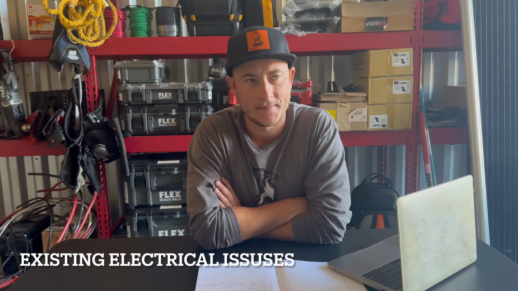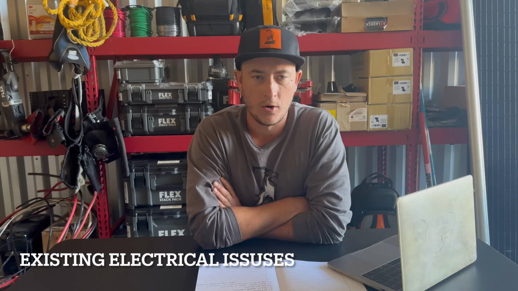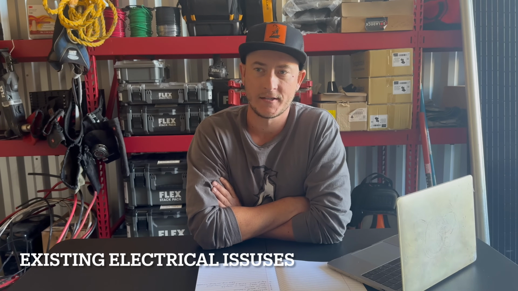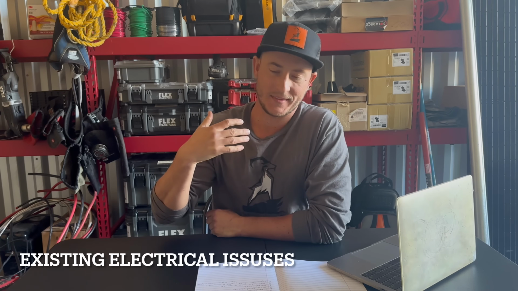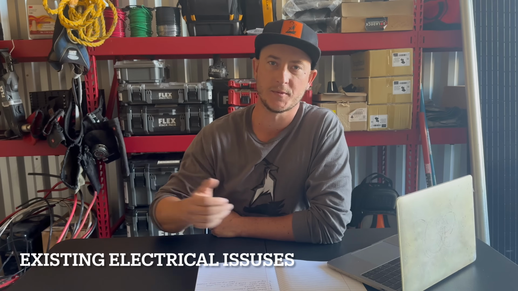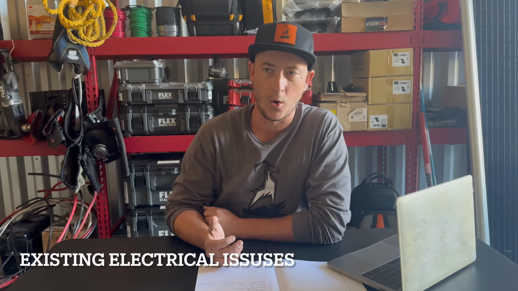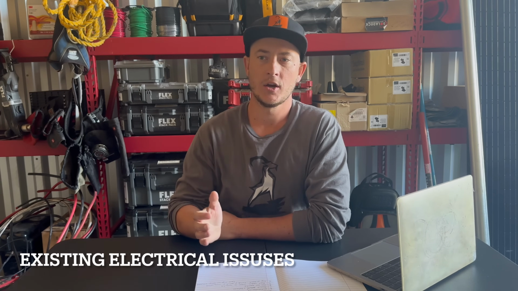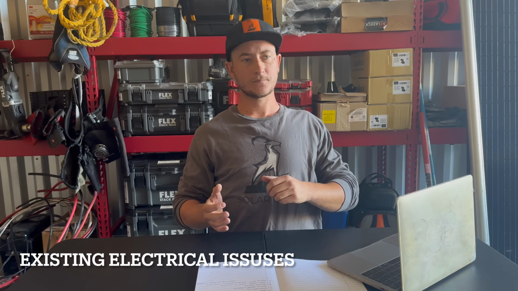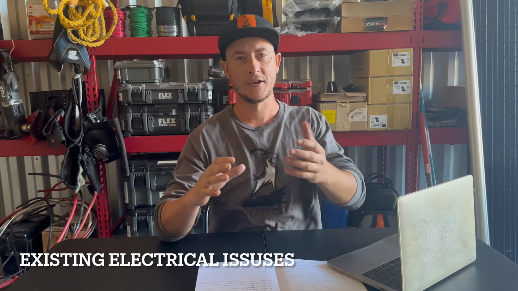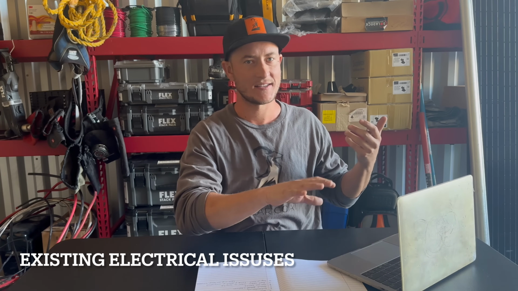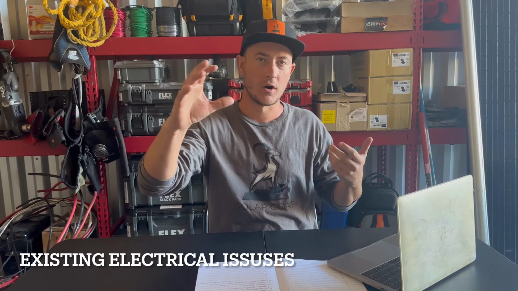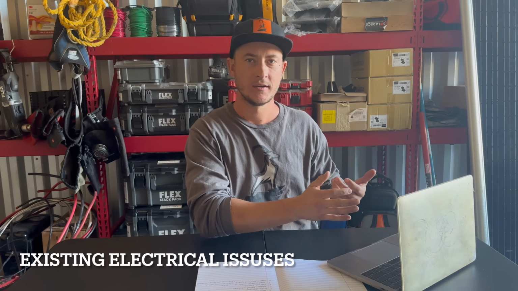The next item is make sure all the existing electrical is to code on the structure you're installing on. I see a lot of situations where the air conditioner's been replaced, hot tub's been added, or the building is really old and the clearances aren't there, and then you run into issues when you install stuff and you open up panels and you see something that's not good. In order for your system to pass inspection, you need to get those other things taken care of.